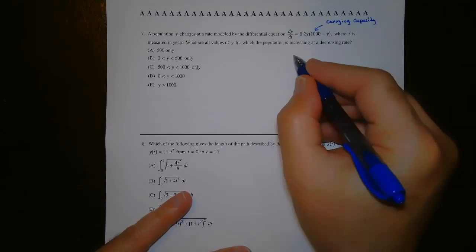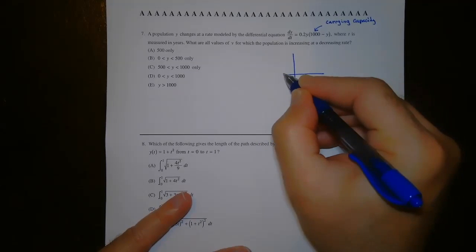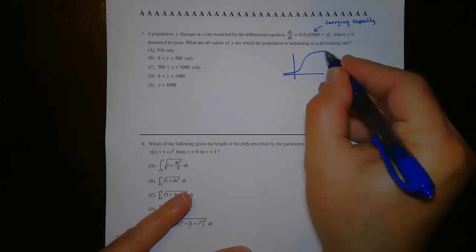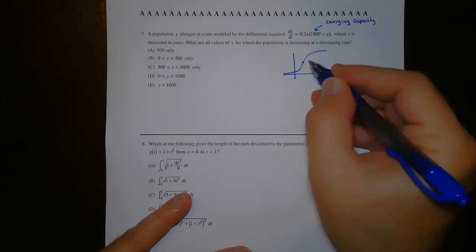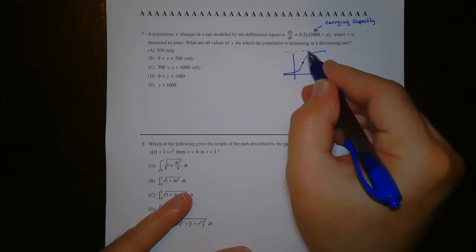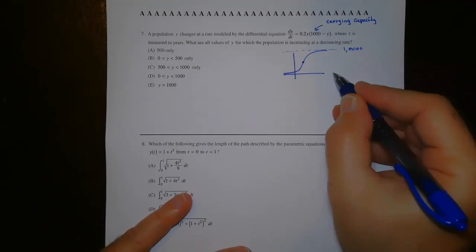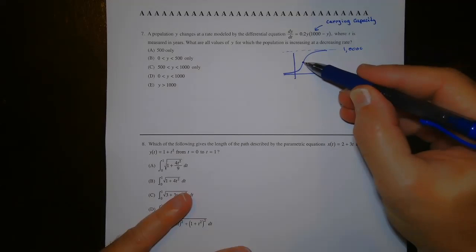And a logistic curve looks something like this, okay? It comes up and grows exponentially and then flattens out, okay? And right here is where it turns. And there's a horizontal asymptote, I should say, and that's at 1000 because that's the carrying capacity. And then right here, this is 0, okay? So this point right here is where it's growing the fastest.